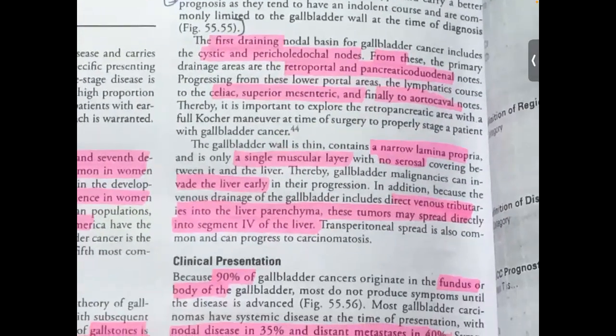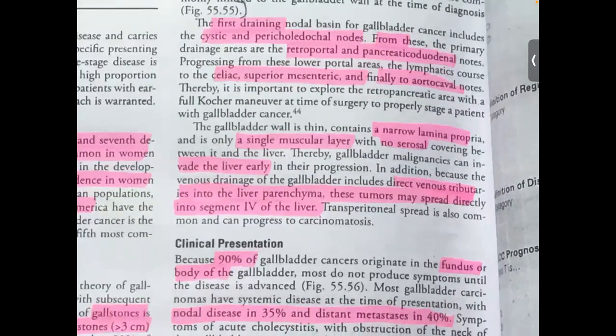Now the draining nodal basin for the gallbladder, where it goes first. First is the cystic and pericholedochal nodes, around the cystic duct and the bile duct. These are the primary draining areas. From the cystic and choledochal nodes, it goes to retroportal, pancreaticoduodenal, then to celiac, superior mesenteric, and finally aortocaval nodes. This is the route of lymphatic spread. This is very important: cystic, pericholedochal, then retroportal, pancreaticoduodenal, then celiac, superior mesenteric, finally aortocaval.